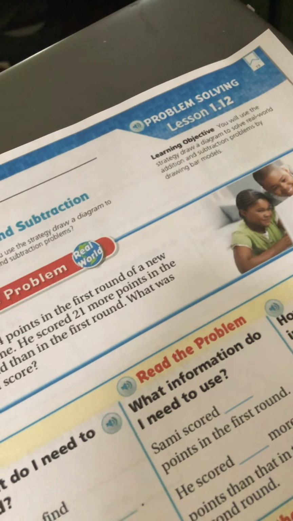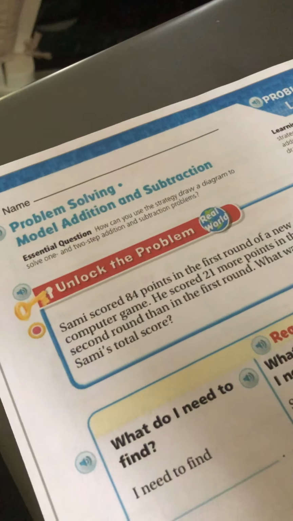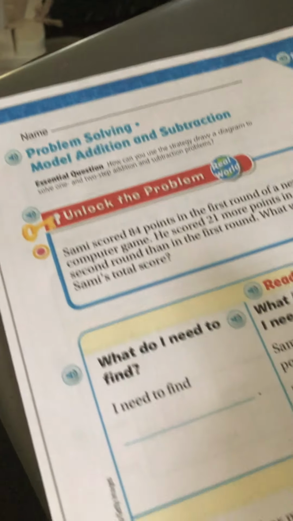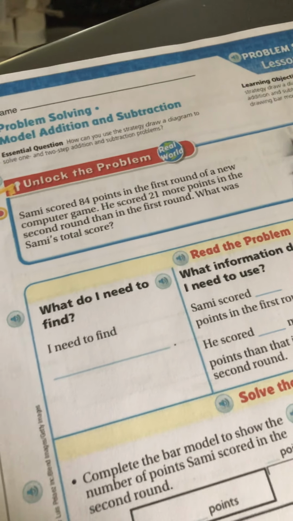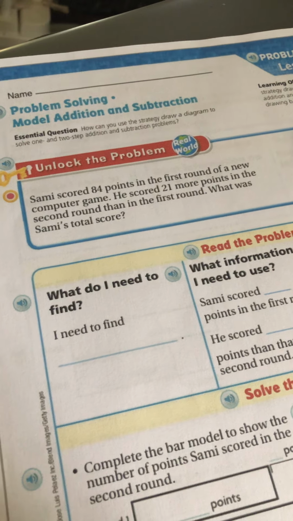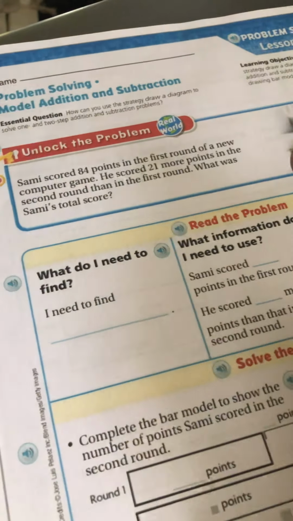Okay, guys, we're going to go over lesson 112, problem solving, model addition and subtraction. Sammy scored 84 points in the first round of a new computer game. He scored 21 more points in the second round than in the first round. What was Sammy's total score?